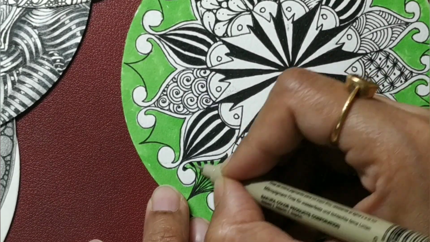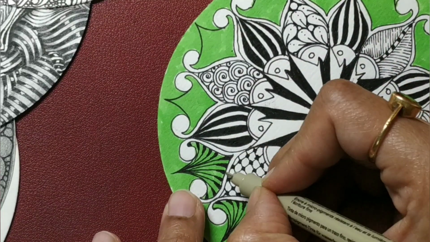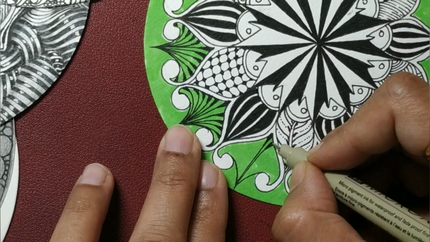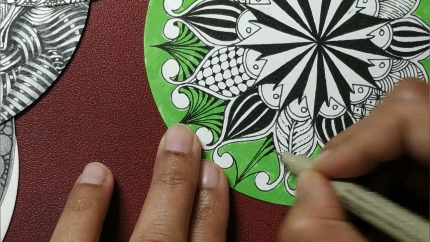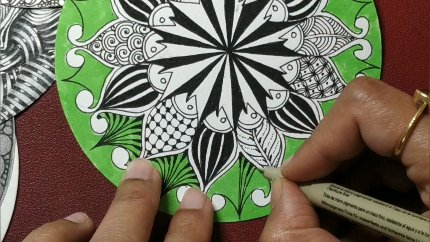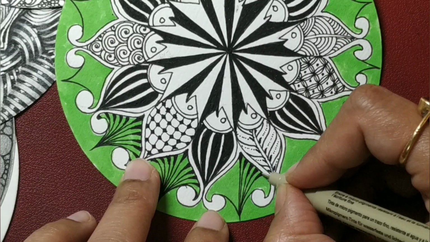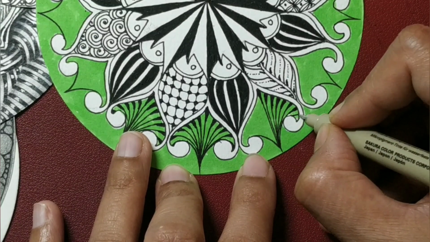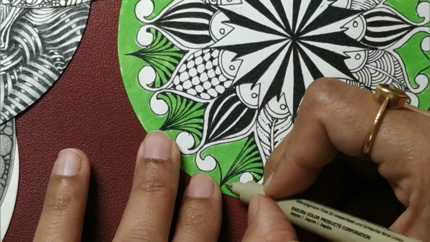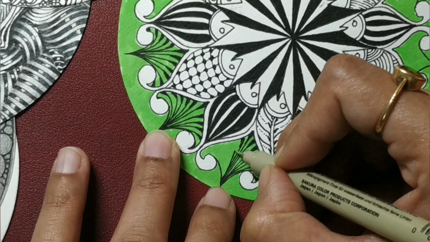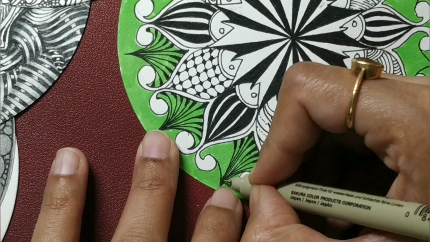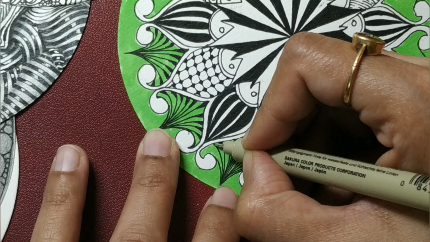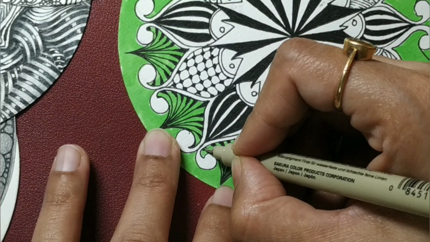Yeah, so I will do that for all. So slowly add lines, curved lines.